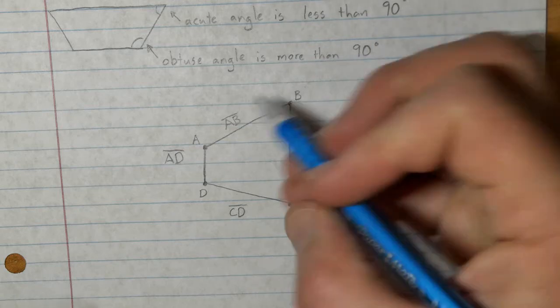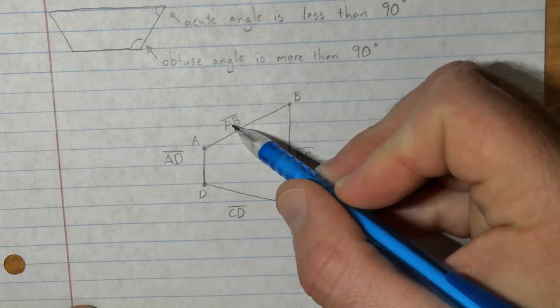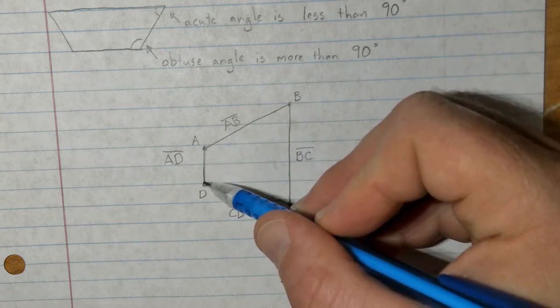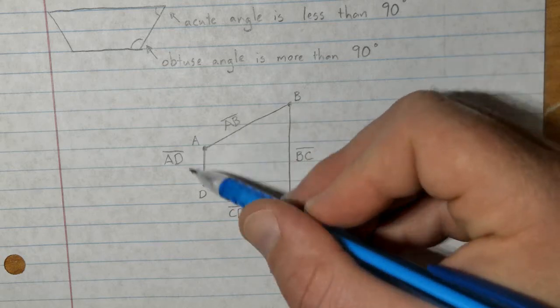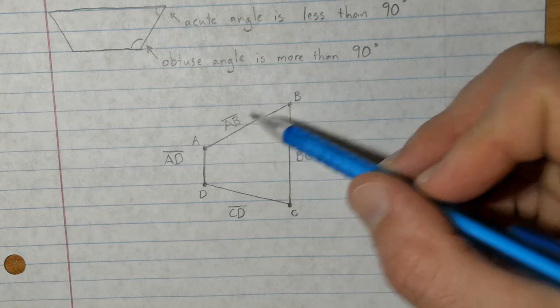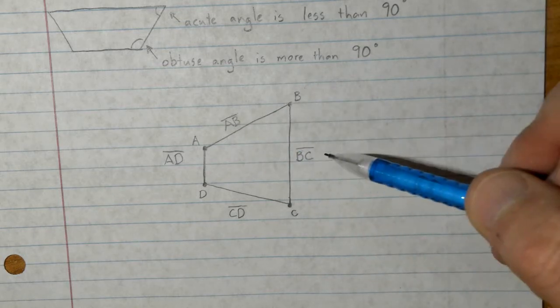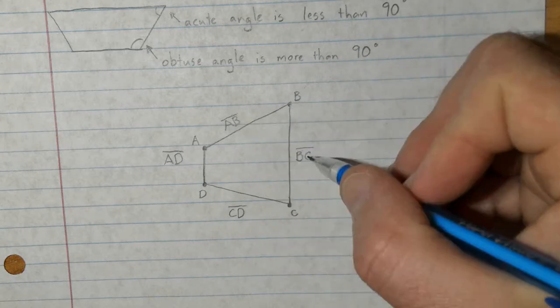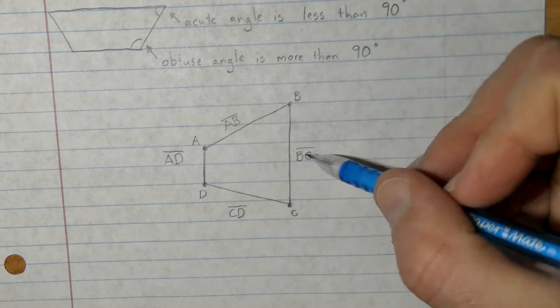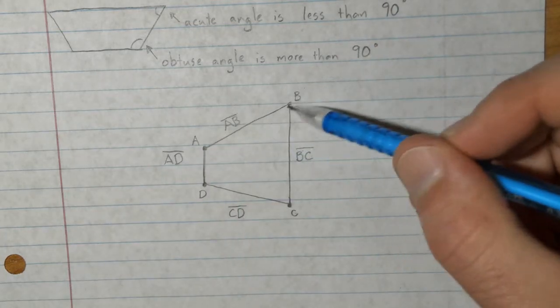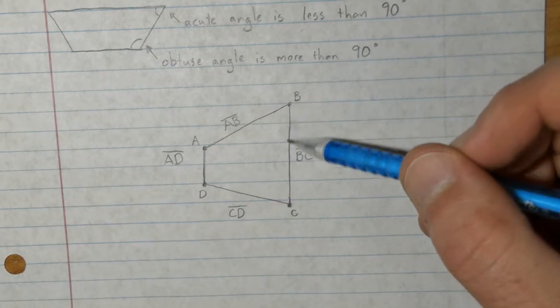Well, AB would be consecutive to AD. They touch each other. They make an angle. They work together. AB and BC would also be consecutive sides. Okay. This would be consecutive to this. BC is consecutive with that also. Consecutive just means what is it connected to? What does it share a point with?